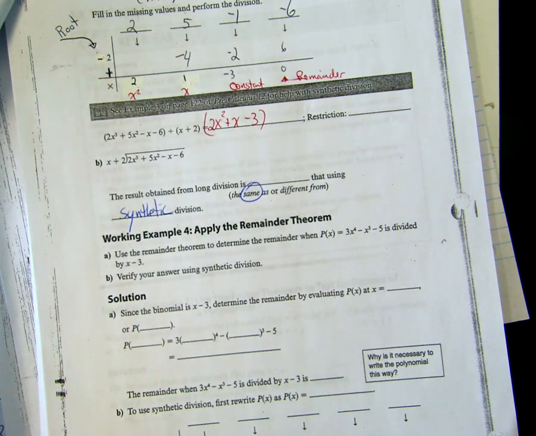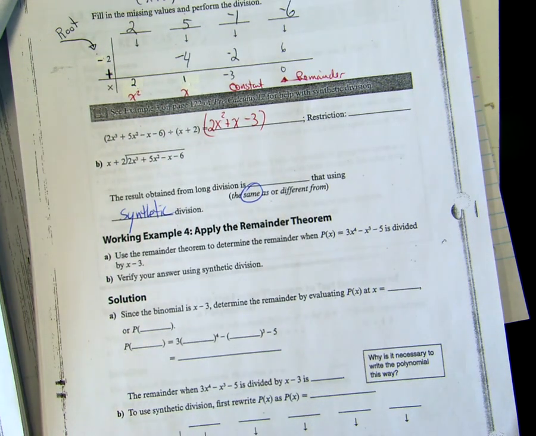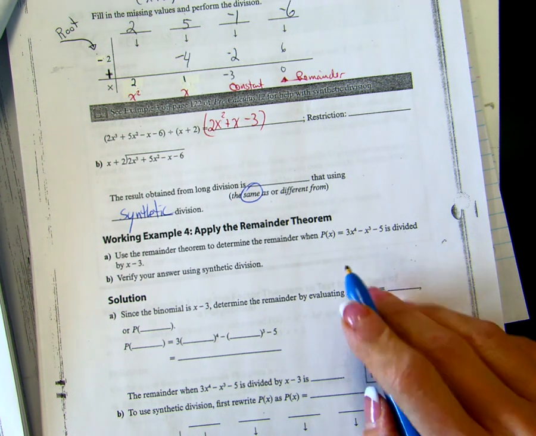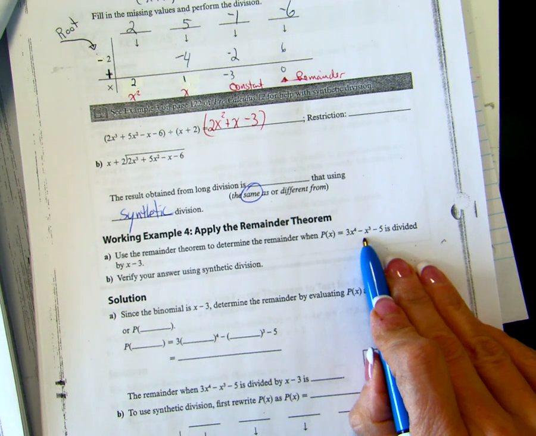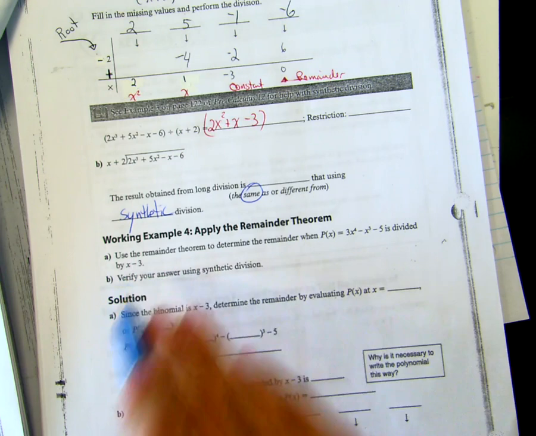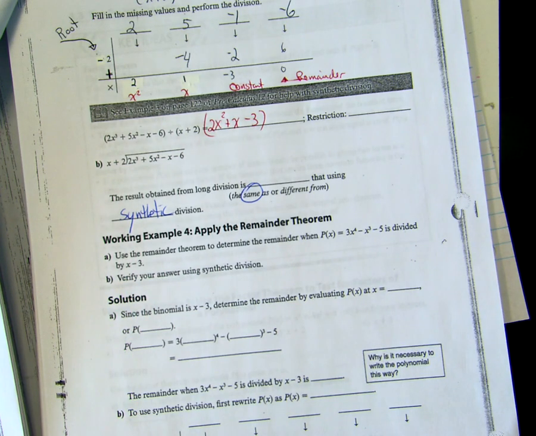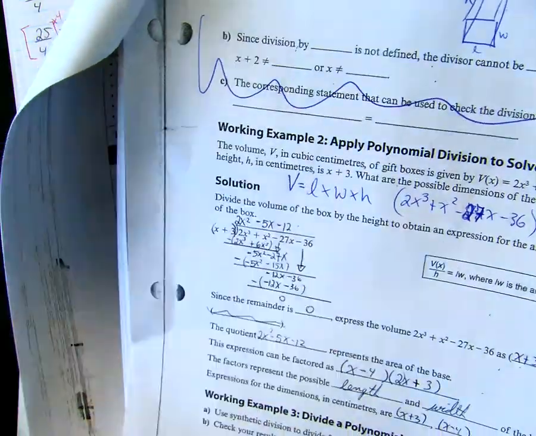So let's do another example. We're going to use the remainder theorem to determine the remainder when 3x to the fourth minus x cubed minus 5 is divided by x minus 3. What's the remainder theorem? Flip back and read it. It's on our first page where we summarize this lesson.